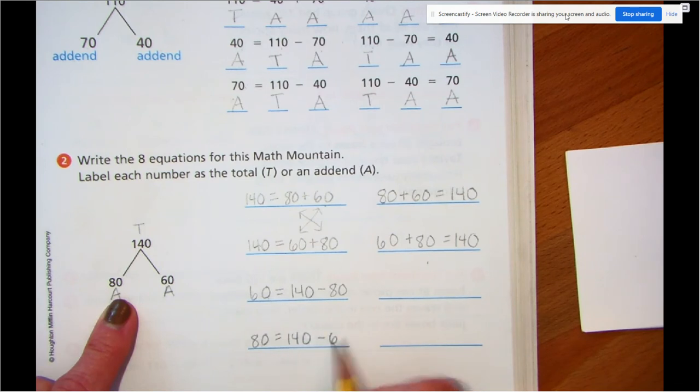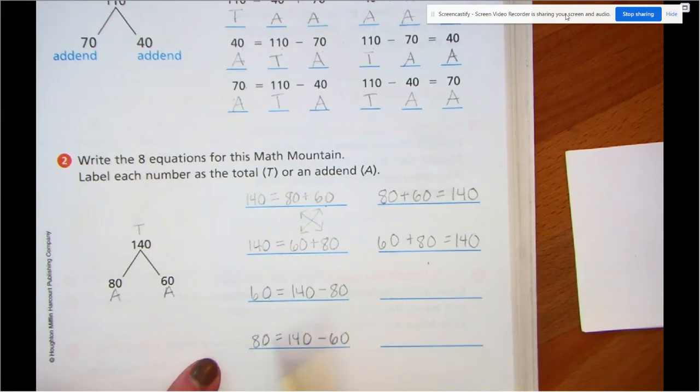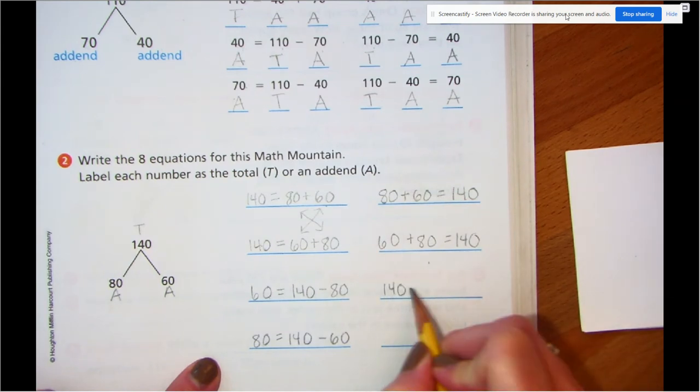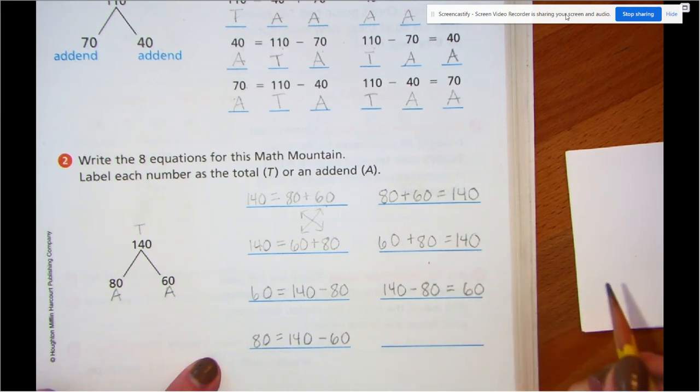I'm going to take away 60 instead. Right? And again, I'm just going to move my total or my equal sign to the other end of my equation. So now I'm going to have 140 minus 80 equals 60. We're more used to saying it that way, to starting with that big total.